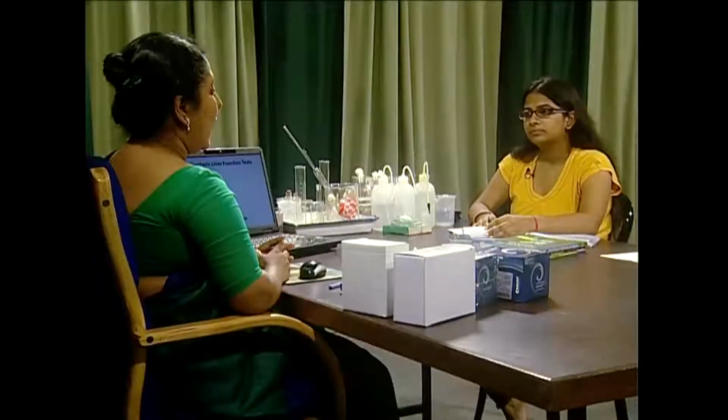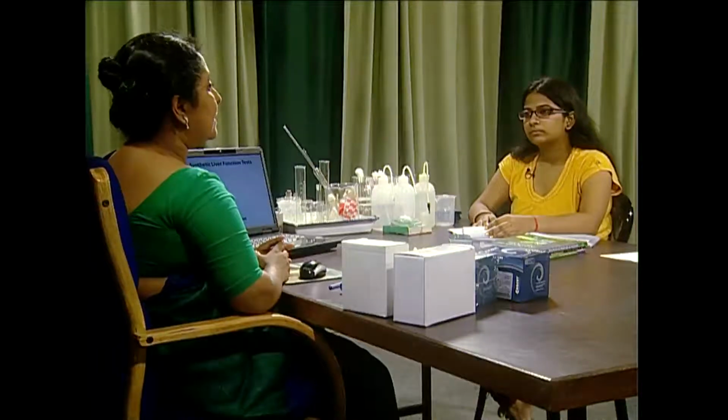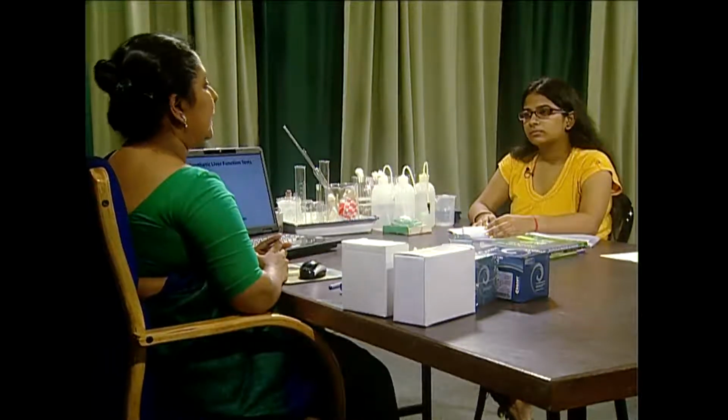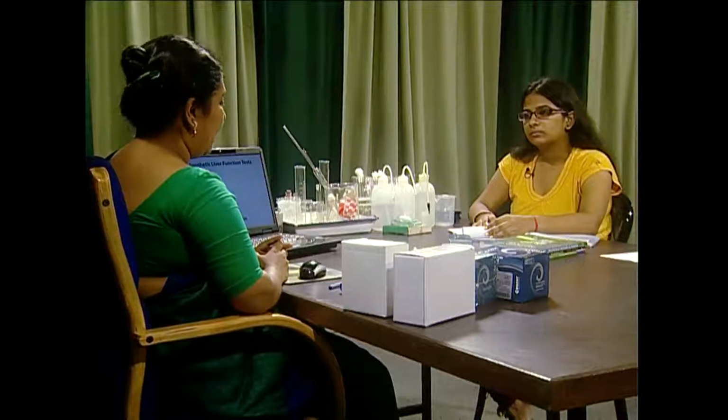Ma'am, but why is it called a synthetic liver function test? By these tests, we can assess the activity of the liver, the synthetic power of the liver. As we know, the liver synthesizes most of the proteins related to bone, blood, etc. So, it is called the synthetic function assessment of the liver.